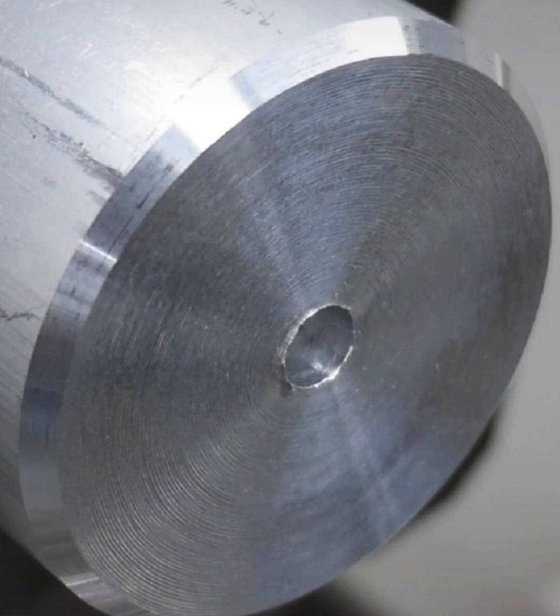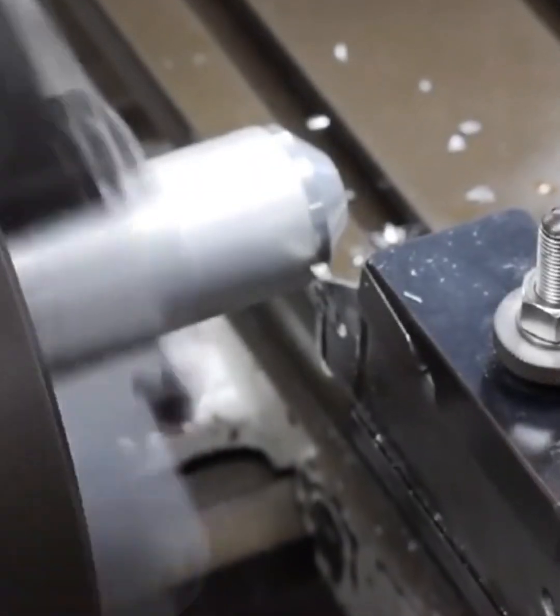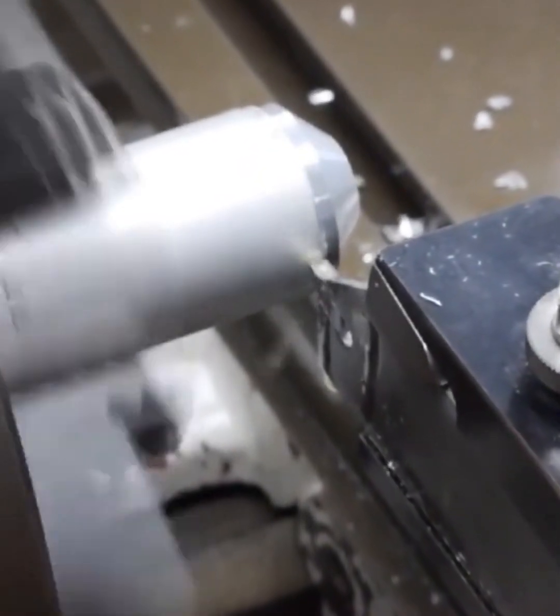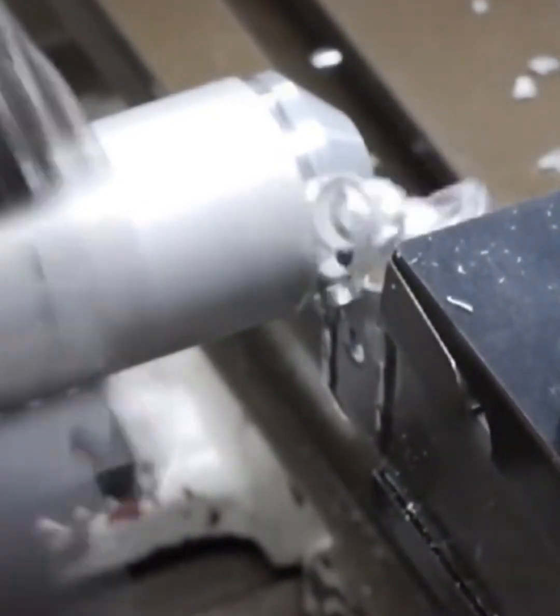2. Programming. Skilled programmers write CNC programs that serve as the instructions for the equipment. These programs precisely control every movement and operation of the machinery, ensuring accuracy and consistency.